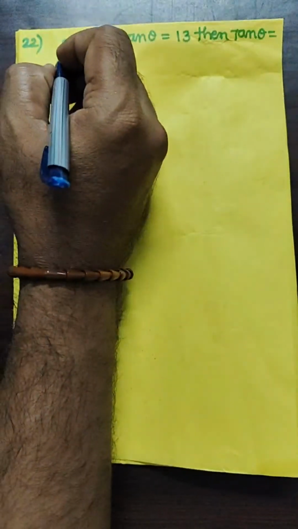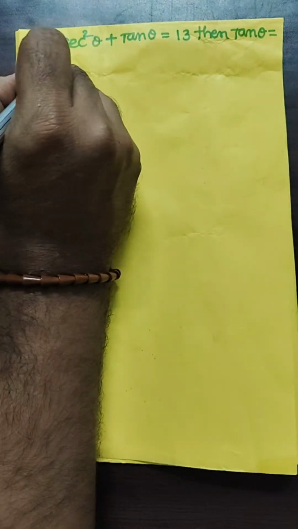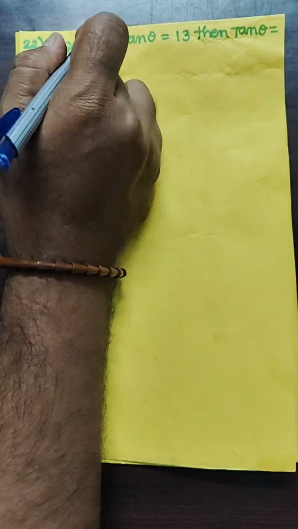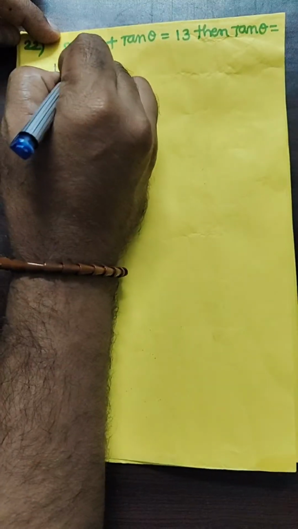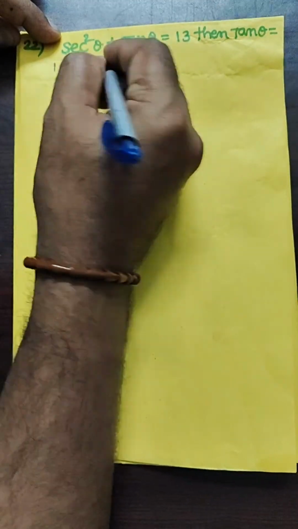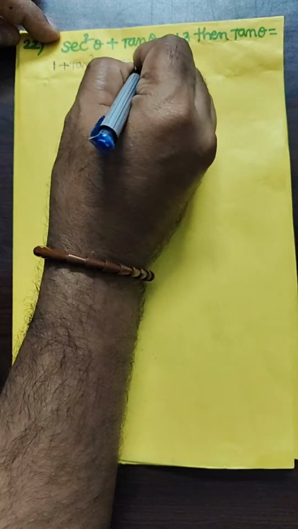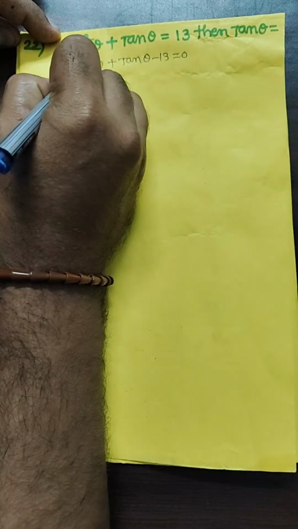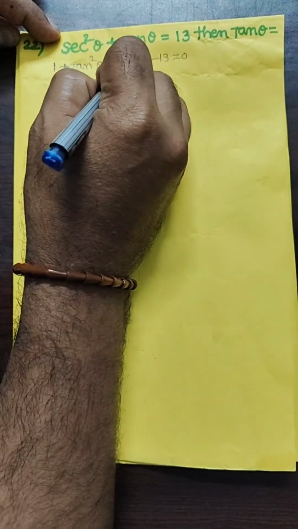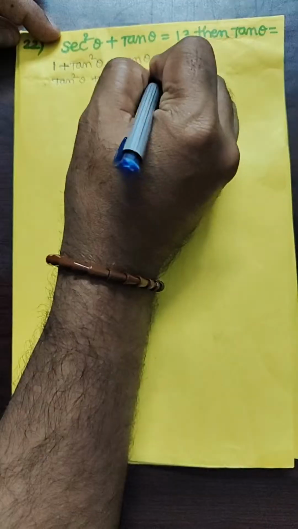It will be very easy, dear students. To solve this problem, we need to apply trigonometric identities. Here, this is an integer type question. Secant square theta can be written as 1 plus tan square theta plus tan theta. So 13 bring this side, minus 13 equal to 0. So tan square theta plus tan theta minus 13 minus 12 equal to 0.